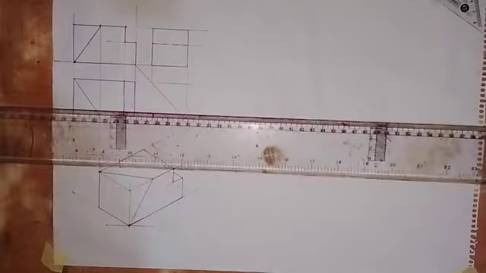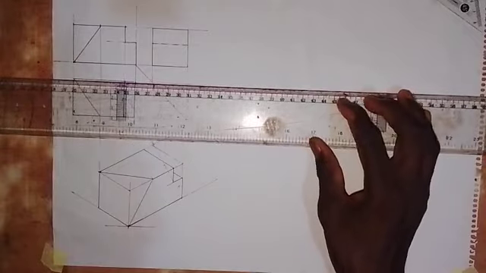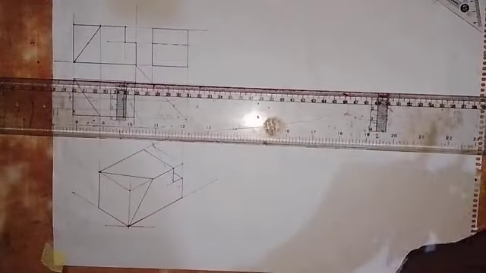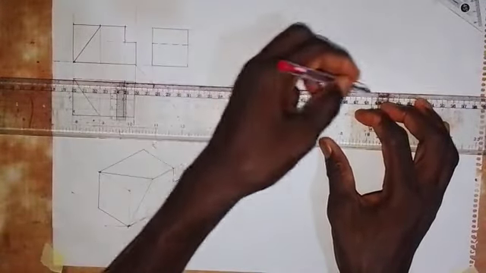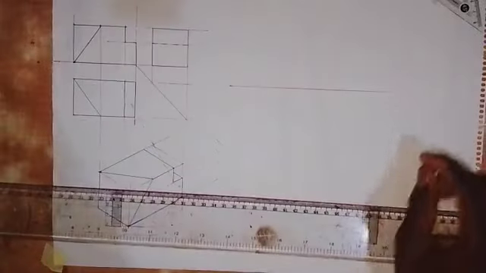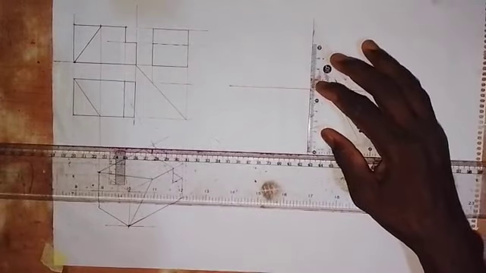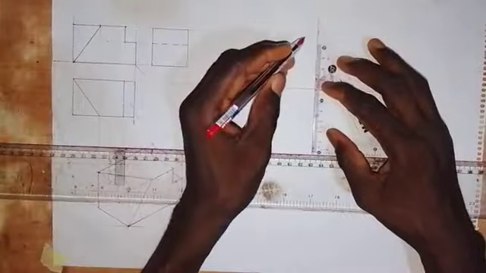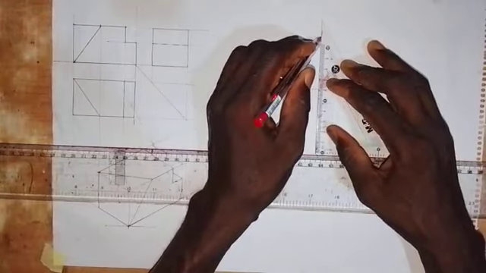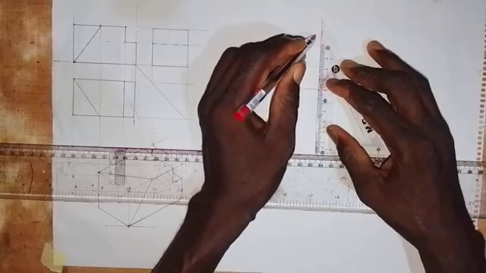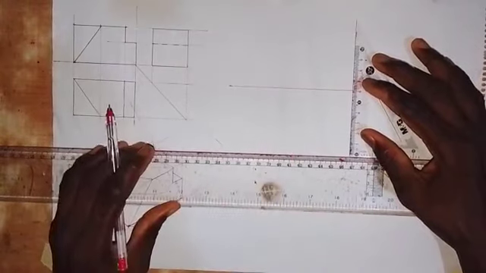So we are going to have a horizontal line like this. Then we are going to draw a vertical line somewhere here. The views are given in first angle orthographic. So we are to start with the circular end first.